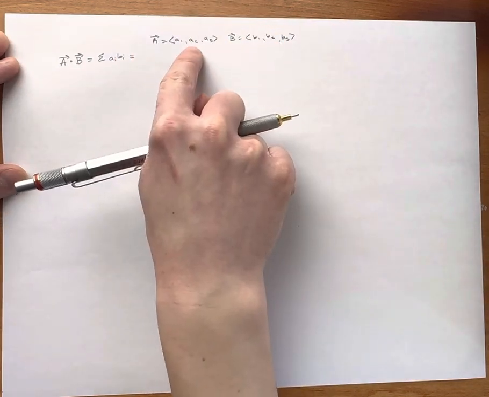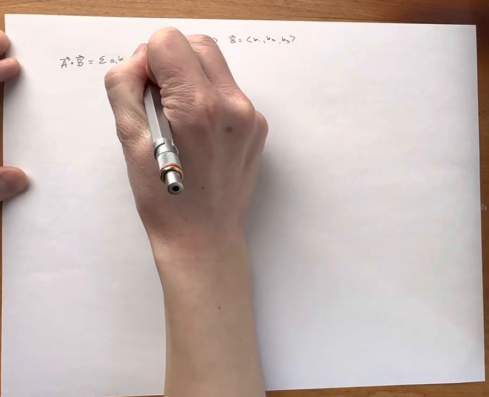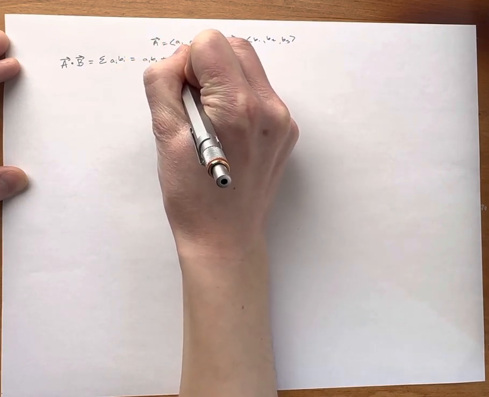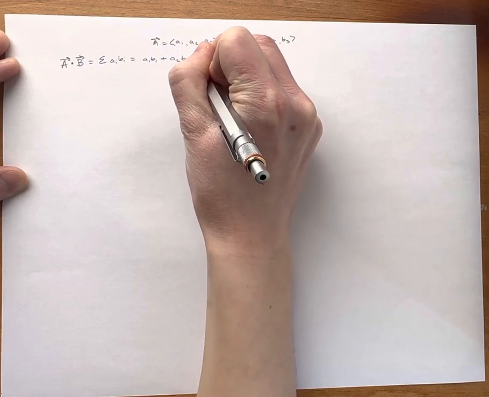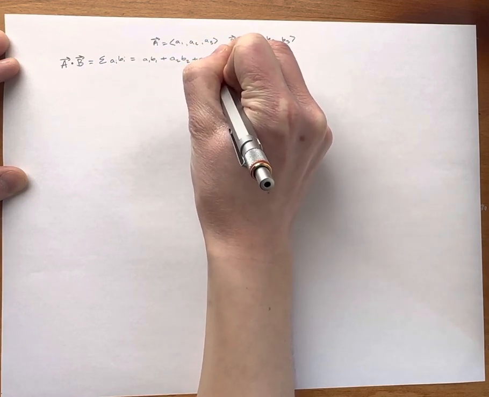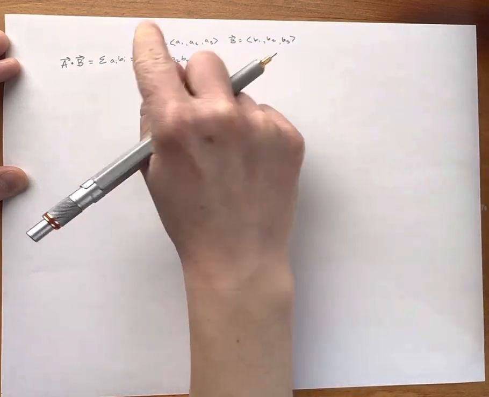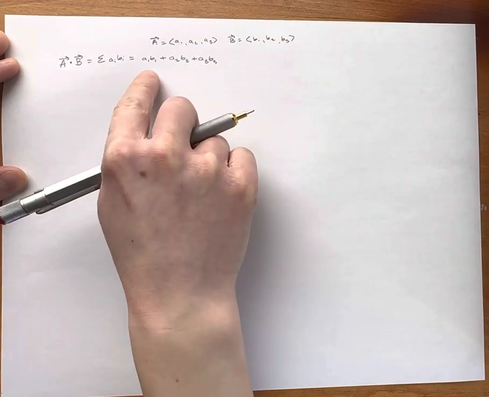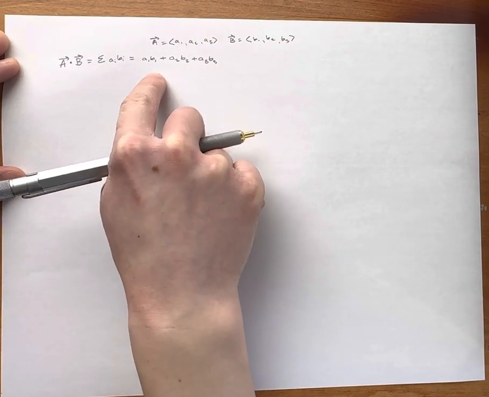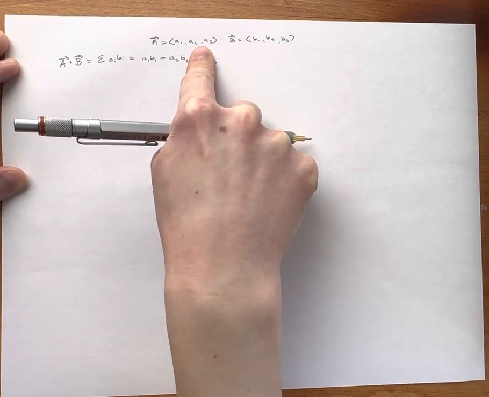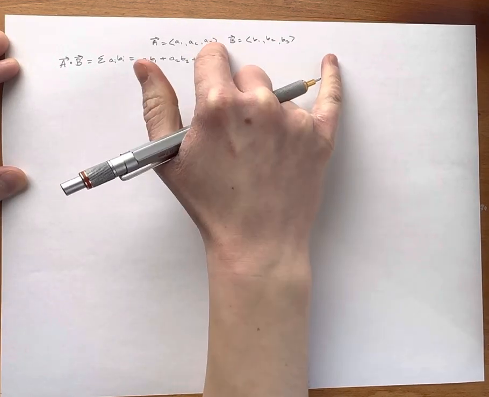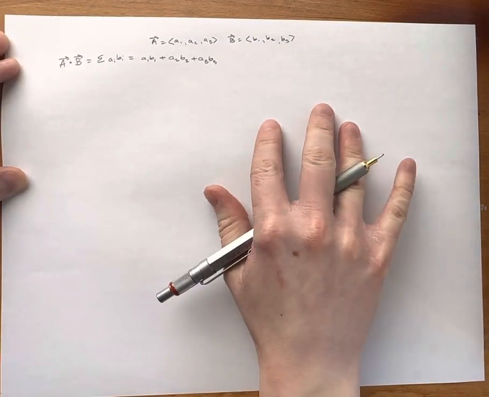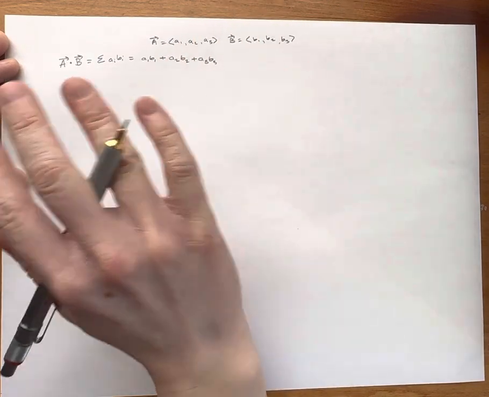So with these vectors it'll be A1 B1 plus A2 B2 plus A3 B3, and so on and so forth. If you had a smaller vector, say you didn't have the A3 or B3, then it would just be A1 B1 plus A2 B2. Or if you had a fourth component, you'd keep multiplying and adding for as many as you had.